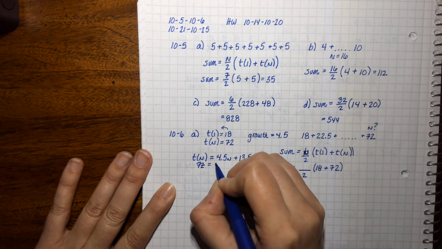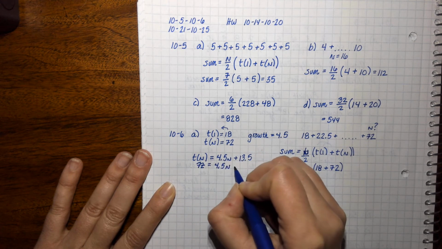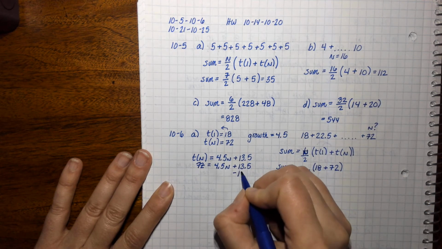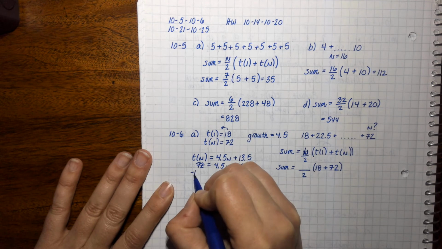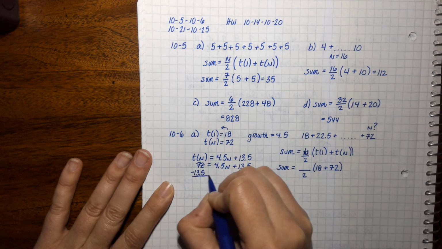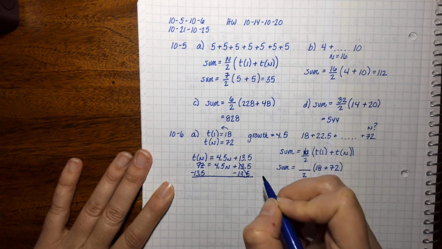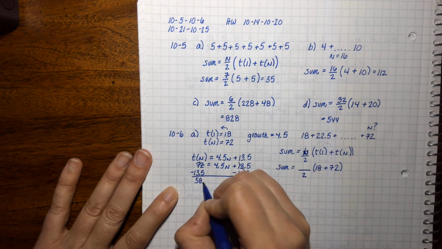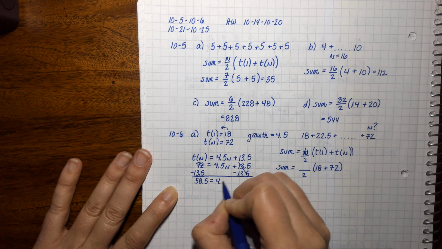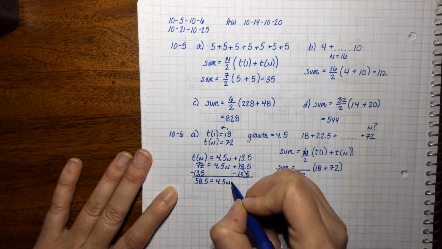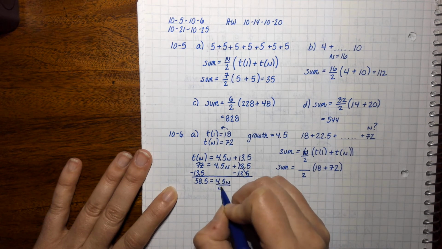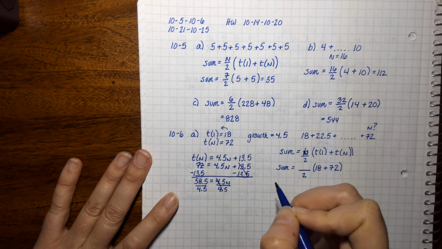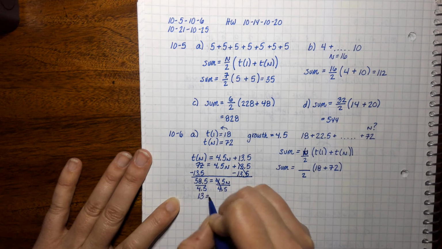72 equals 4.5 n plus 13.5. Minus 13.5 from both sides, and I have 58.5 equals 4.5 n. Divide, and I have 13 equals n.